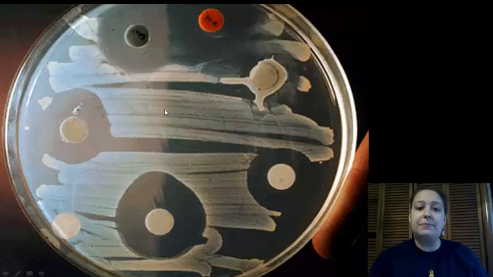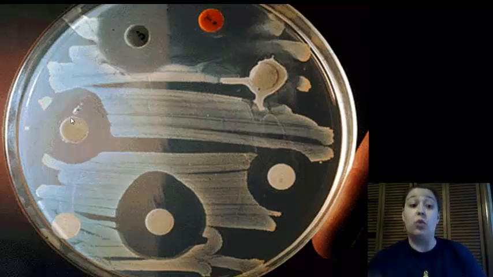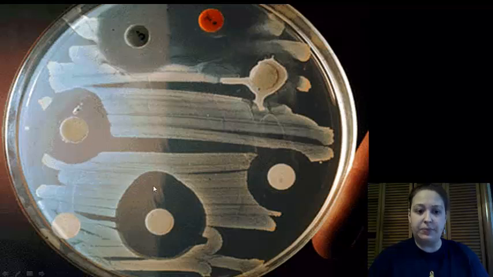Here we see a plate and it's got bacteria. All this white goop is going to be bacteria. On this plate, we also have placed certain antibiotic discs. Now if we take a look, we might see some clearing around these discs where the bacteria cannot grow. This means the antibiotic has worked. So it's worked here, it's killed off the bacteria here, here, here, and here, and here.